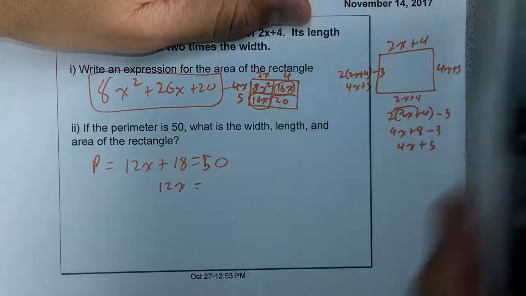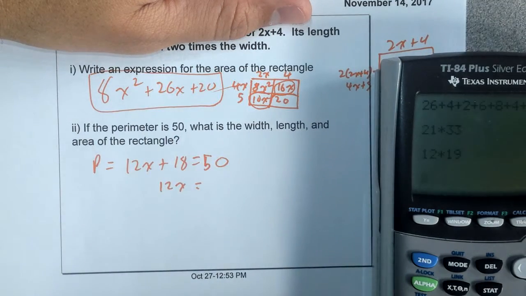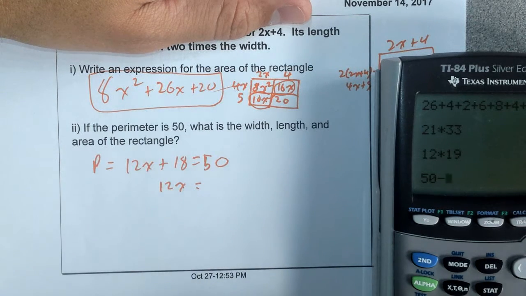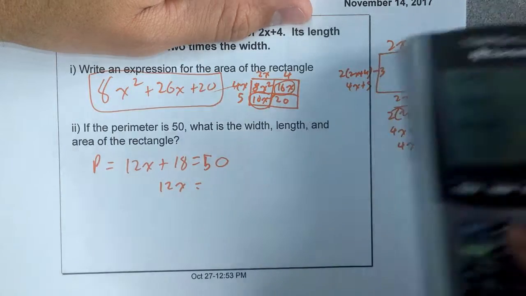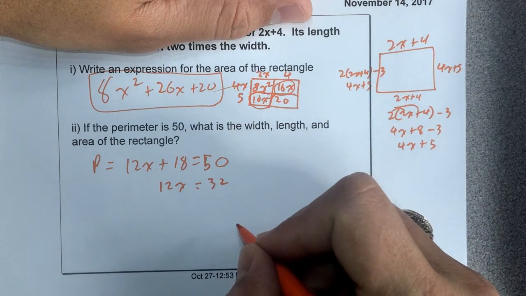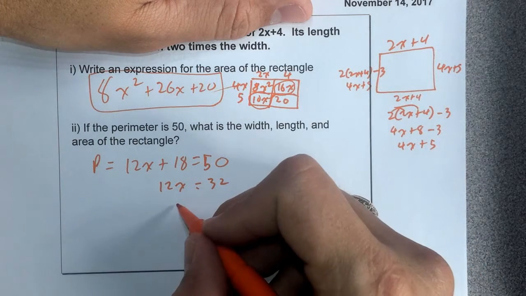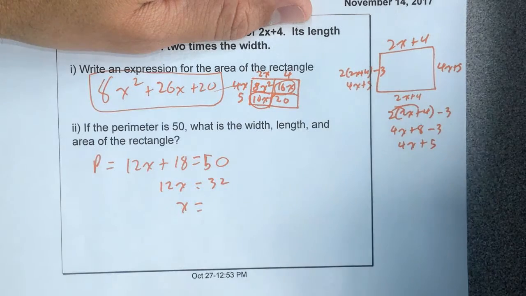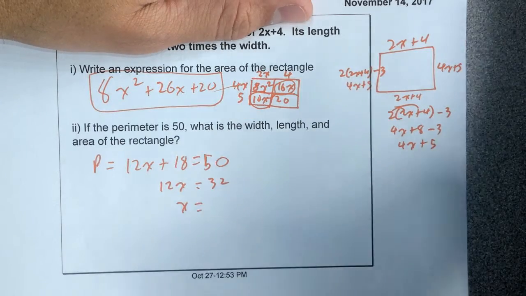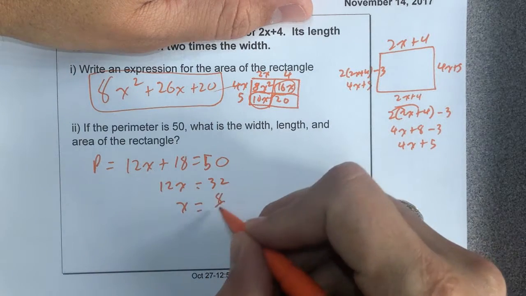12x plus 18 equals 50, and we're going to subtract 18 from both sides. So we have 12x equals 50 minus 18, and that's going to equal 32. And then we have x is equal to 32 divided by 12, which is 8 over 3.